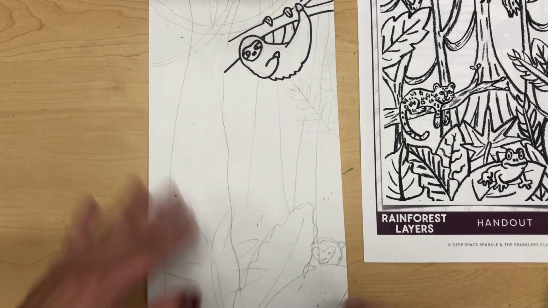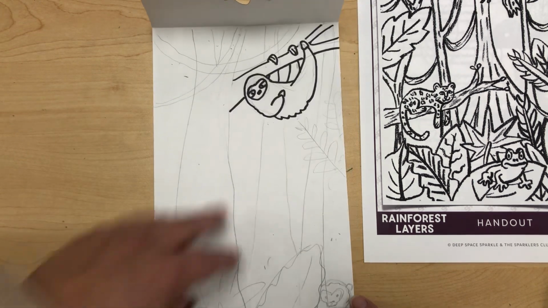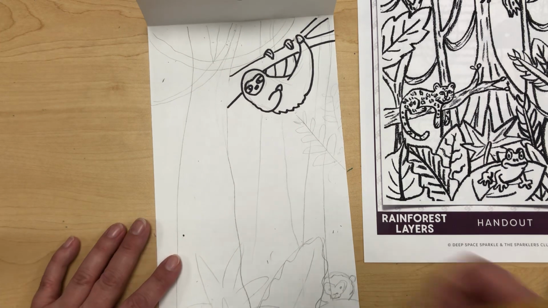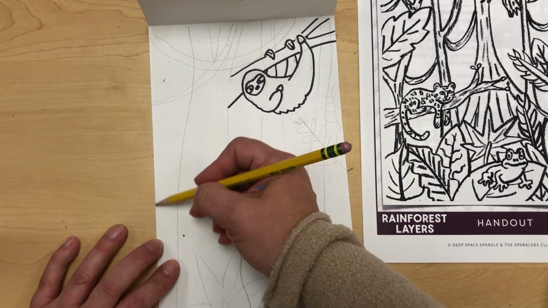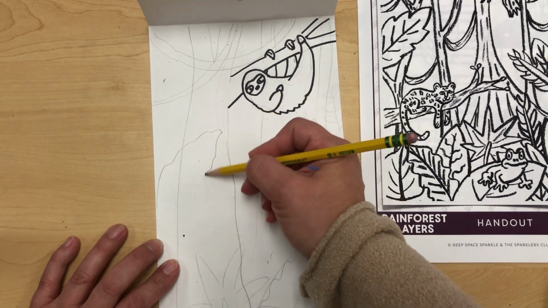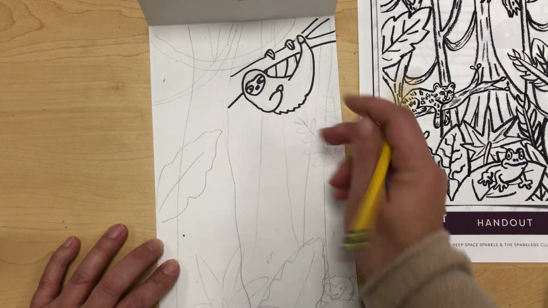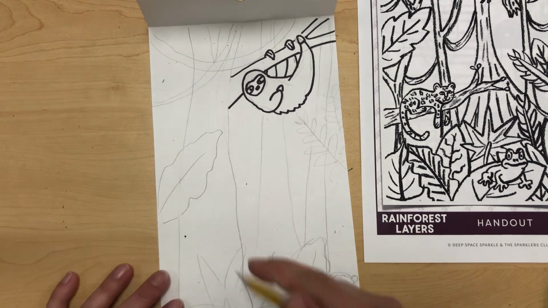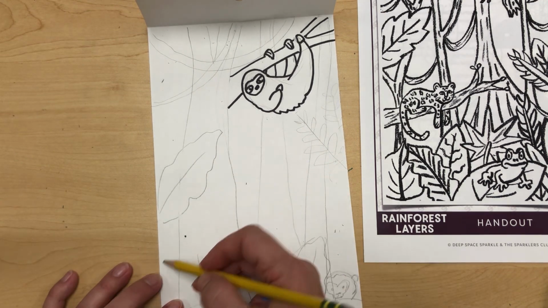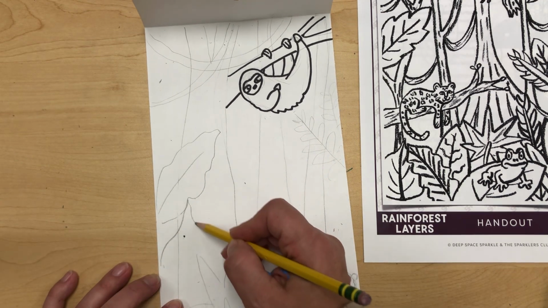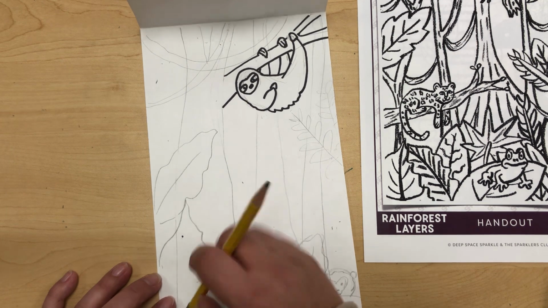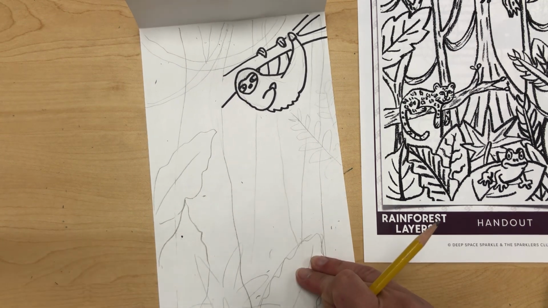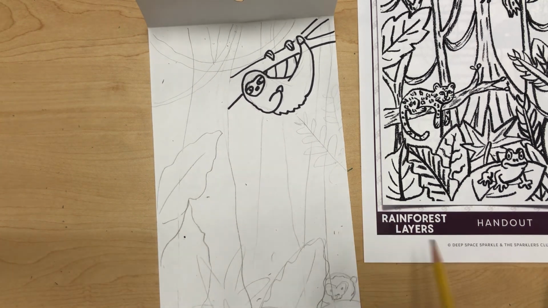So you can see mine looks a little messy because I've been just kind of layering animals and drawing my leaves on here. And my suggestion is, like I just drew this, I would erase if you want it to be on top. Erase as you go, because then you're less likely to Sharpie over an area that you don't want to Sharpie. So really do that erasing as you go.